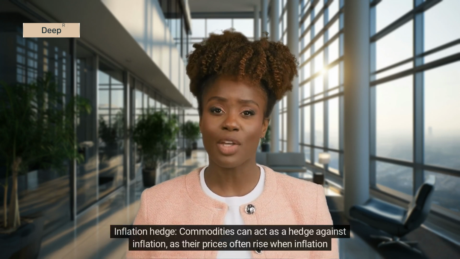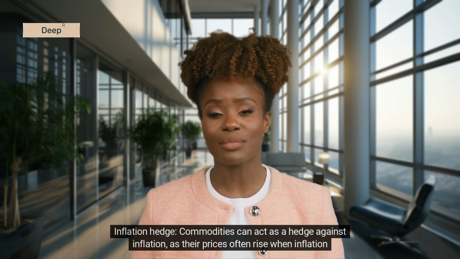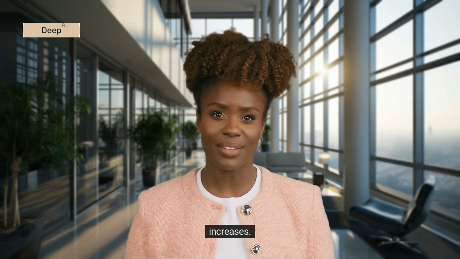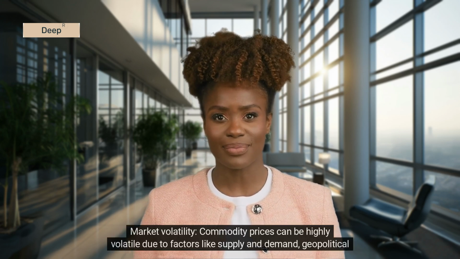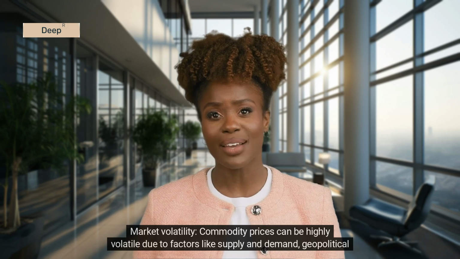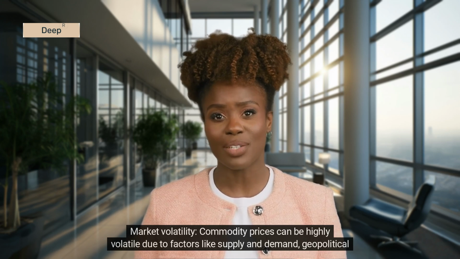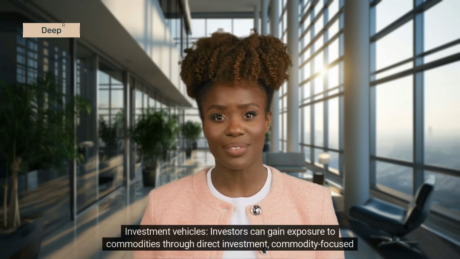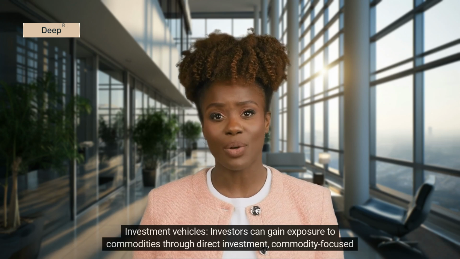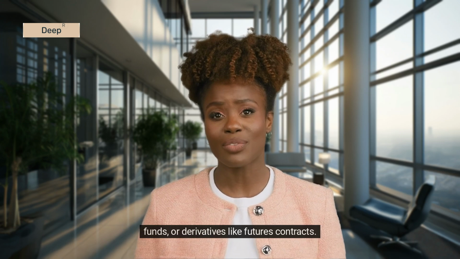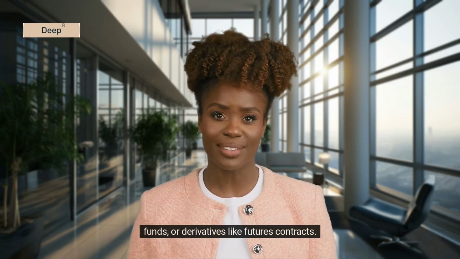Inflation hedge. Commodities can act as a hedge against inflation, as their prices often rise when inflation increases. Market volatility. Commodity prices can be highly volatile due to factors like supply and demand, geopolitical events, and natural disasters. Investment vehicles. Investors can gain exposure to commodities through direct investment, commodity-focused funds, or derivatives like futures contracts.